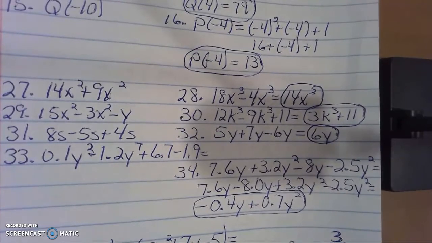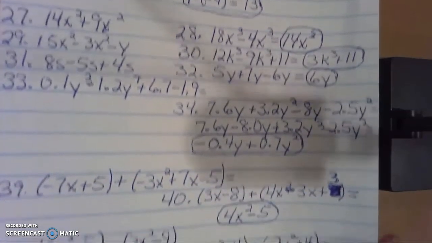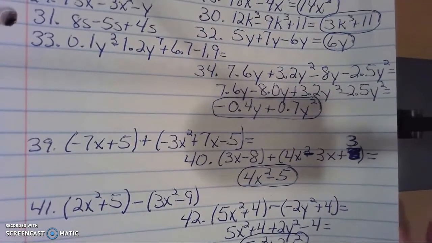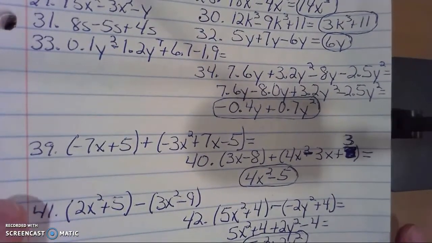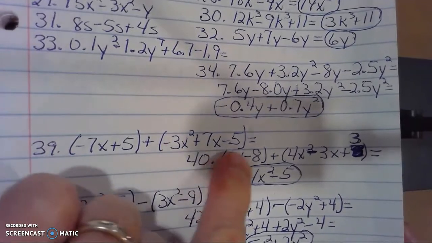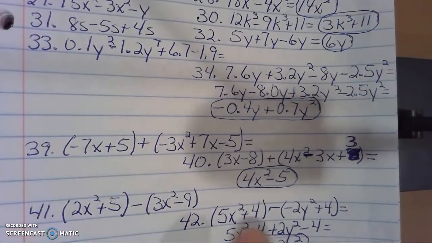we add together all the terms there. They're all alike, but we just add the coefficients. 33 is shown. 34 is shown, where we add together the y terms. 7.6y minus 8y is negative 0.4y. We add together the y squareds. And then 39, we're adding these like terms here. Here's the problem on 39.